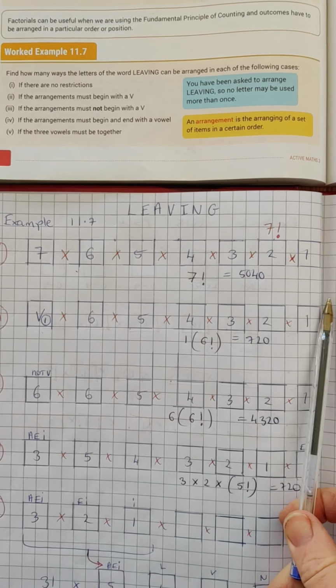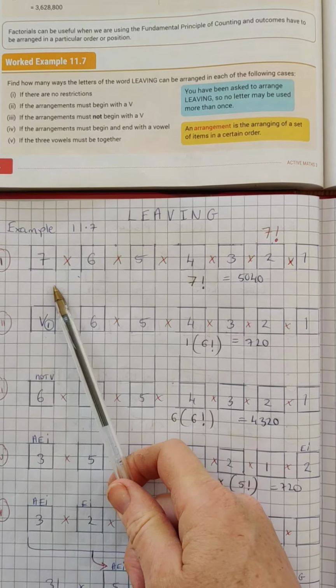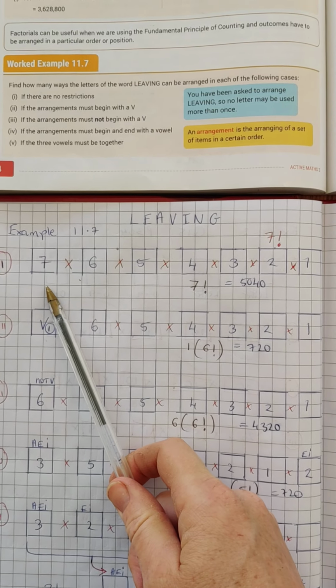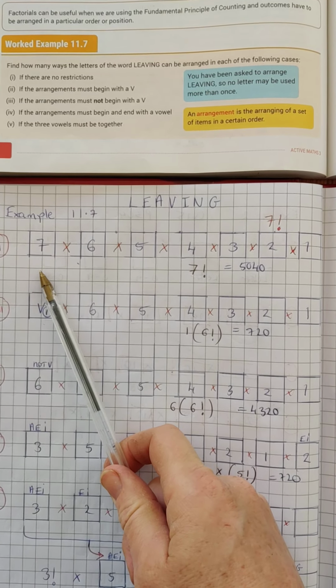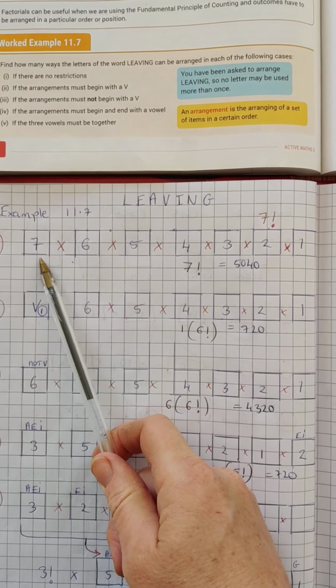So I've put out 7 boxes here. I'm going to put a letter into each one. Maybe I'll put G here first. Maybe I'll put L here first. I can put any one of the 7 letters in there first.